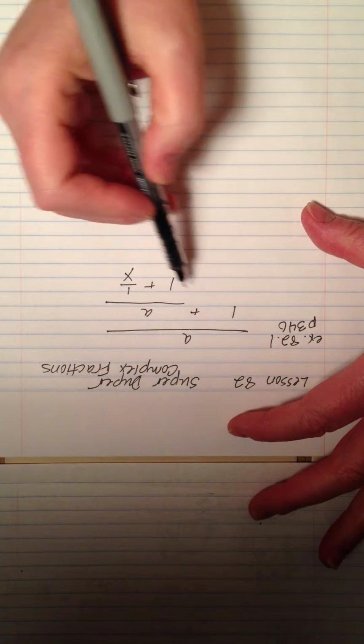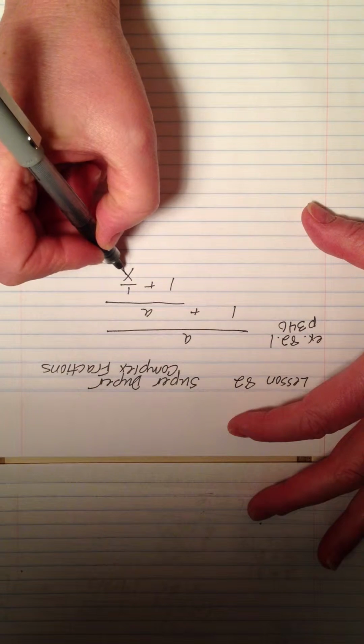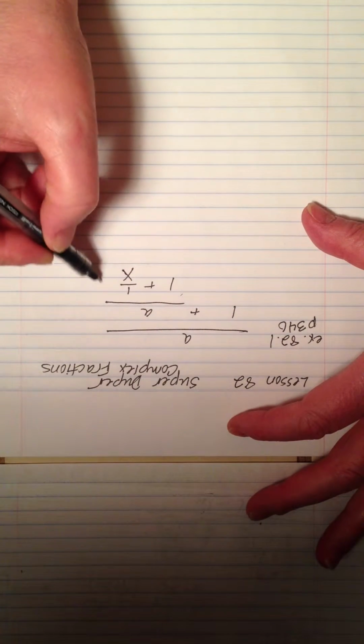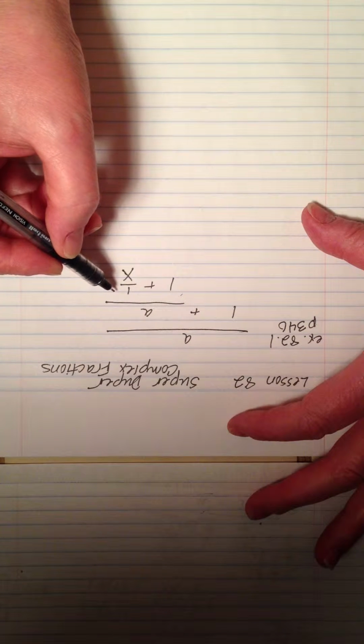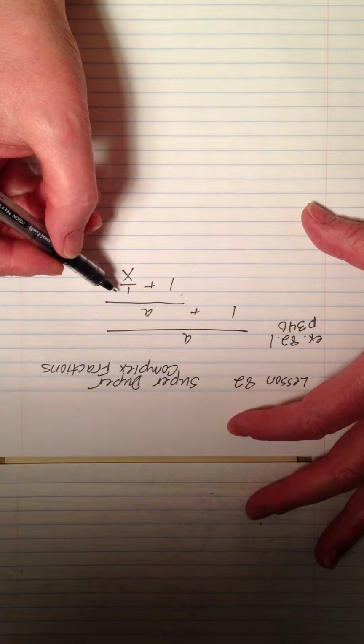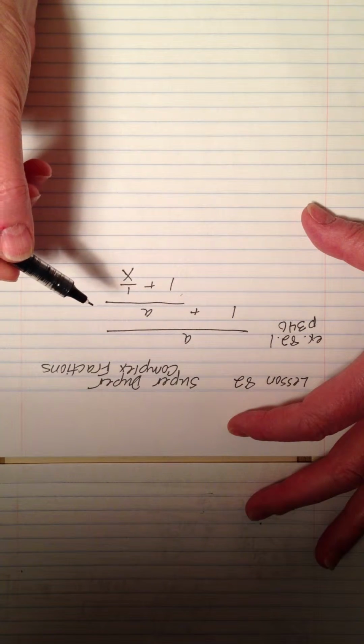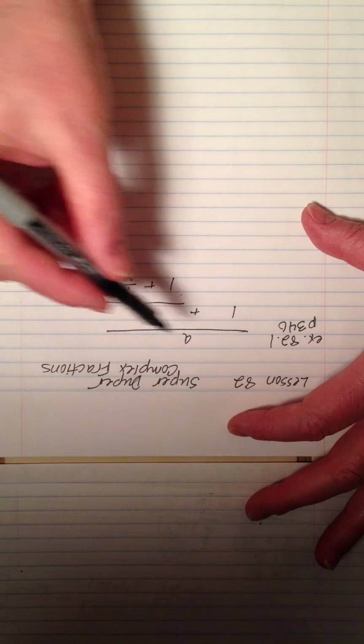Go to the very deepest depth of the denominator and figure out what you've got. There we have 1 plus 1 over x. The strategy is always going to be the same. Combine the two numbers, then you multiply by the reciprocal. We're just going to reduce all of these fractions to 1.